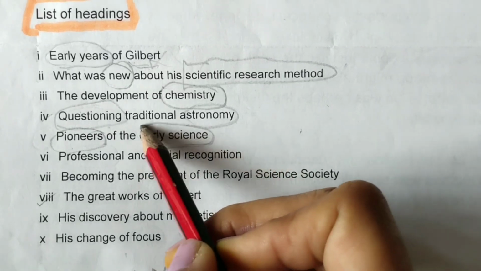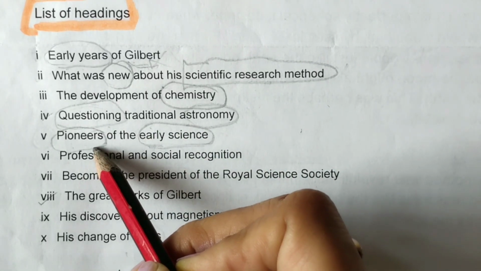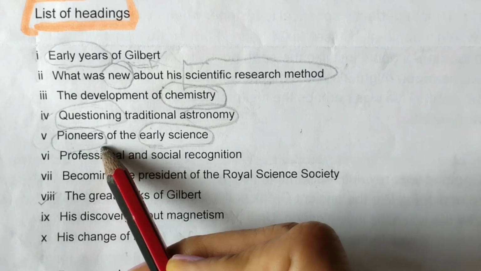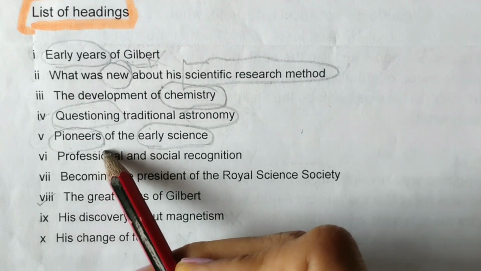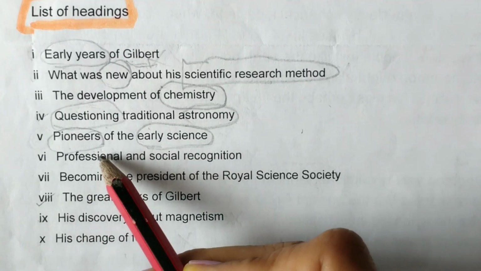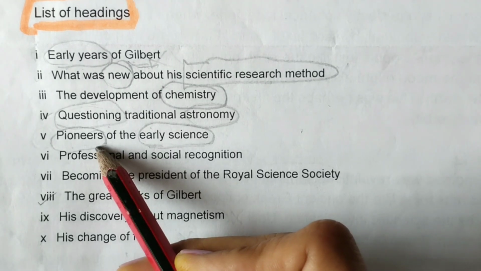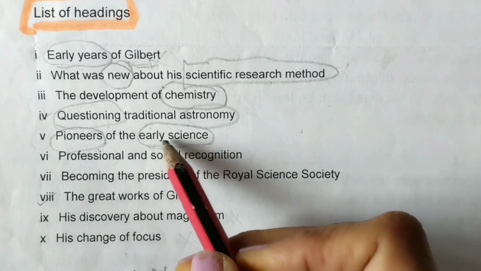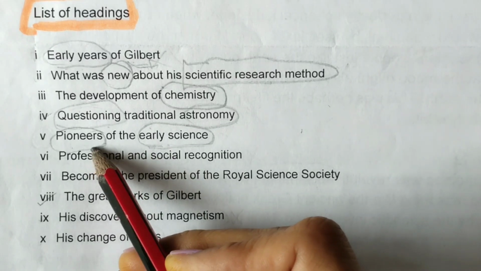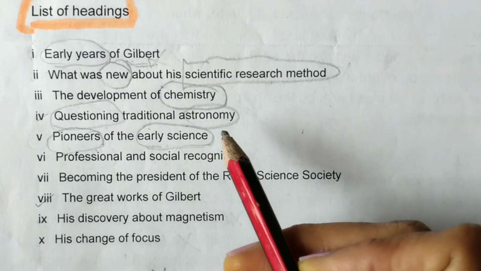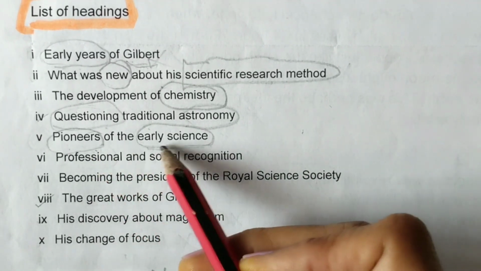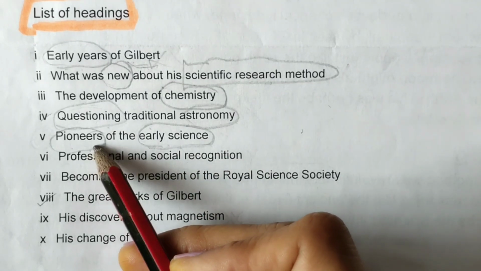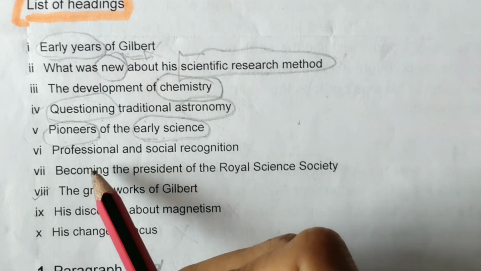Okay, pioneers. This is quite a common word in IELTS reading, of the early science. Pioneers means those who have done a great thing, or the first persons, or you can say the main ones. Like in science we have Newton. He is also a pioneer of early science, we can say. Because they are talking about science, maybe they're talking about some scientist's name in a paragraph.